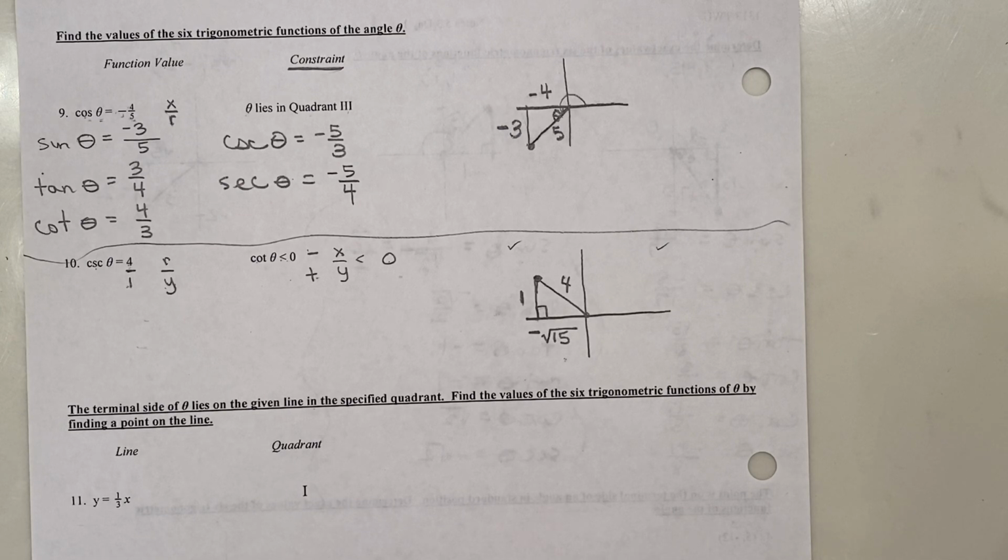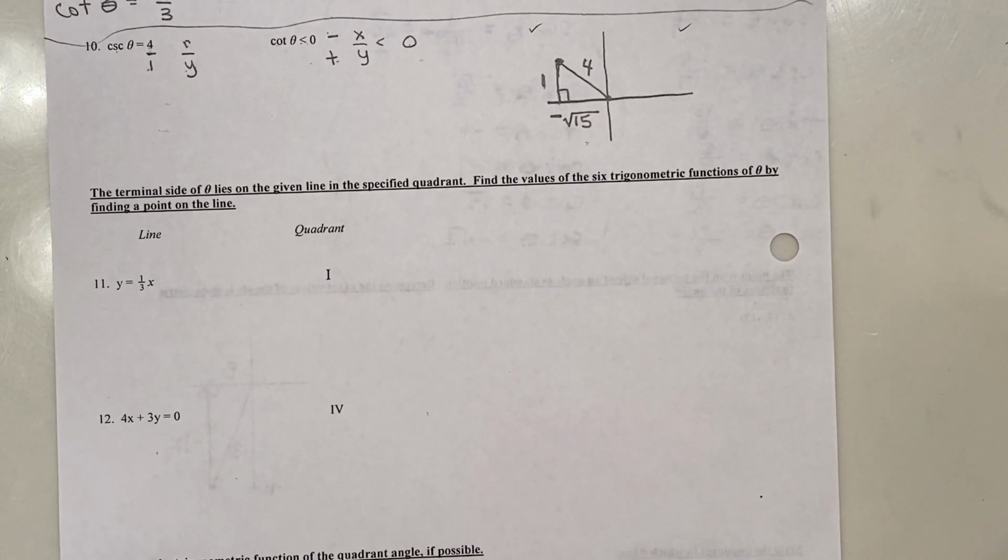So the objective is the same in all these problems. It's just the presentation of the problem that changes. Sometimes you're given an ordered pair, sometimes you're given information about where that point is, and we have to be able to extract that and put the right triangle in the correct quadrant.